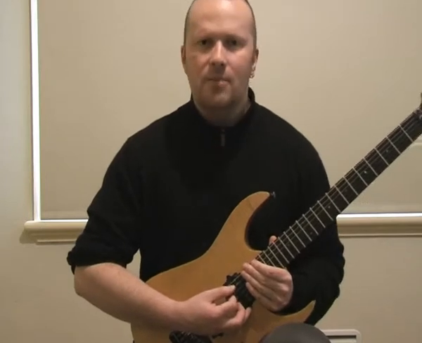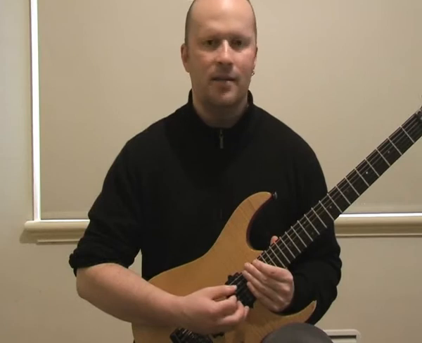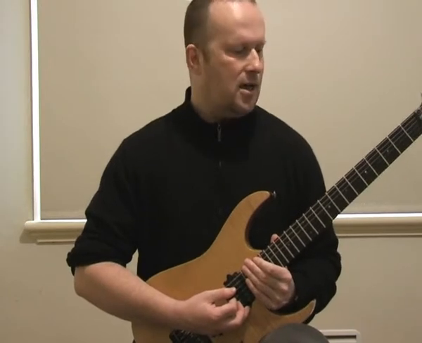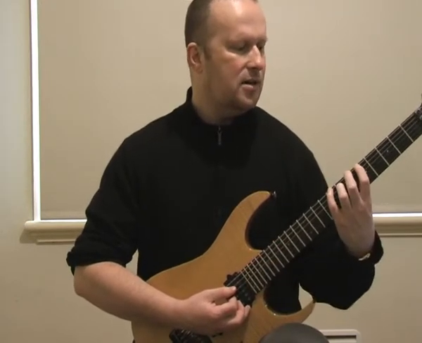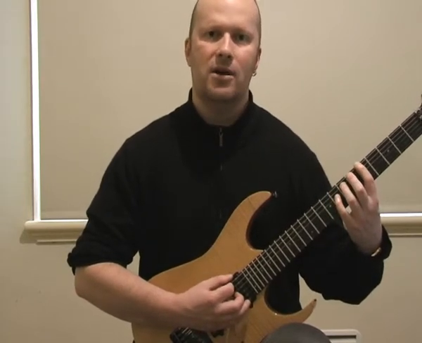So before I give you the exercise, I really need to mention something really important, and that is using the index finger, the first finger of your fretting hand, to mute. So if I go back to the power chord on the E and the A string, this one, the A power chord.